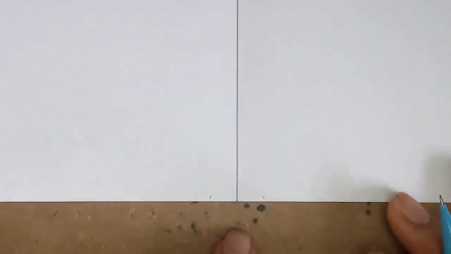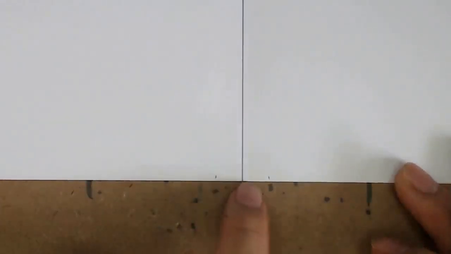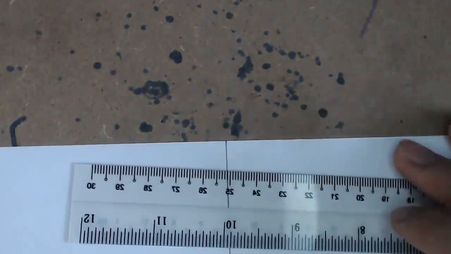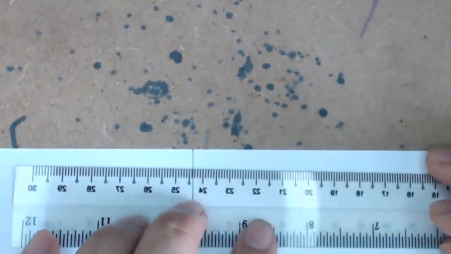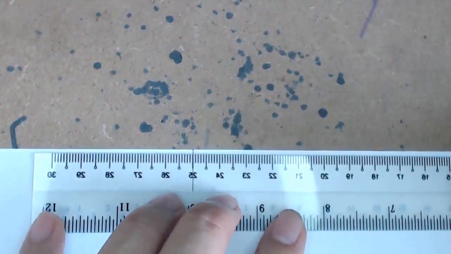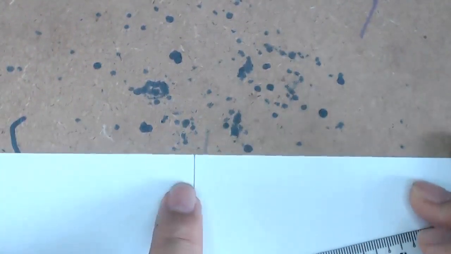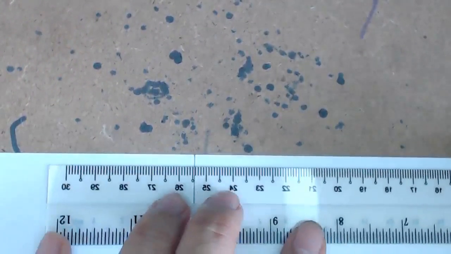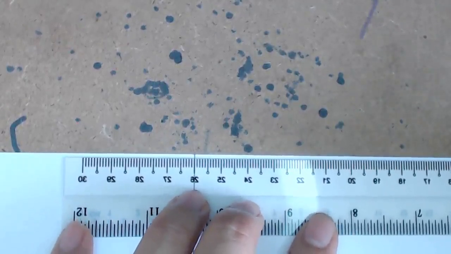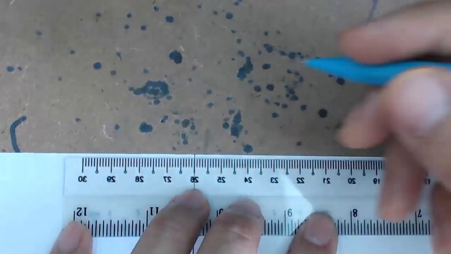Okay, if you can see it clearly, we got 2 dots there, each 1 centimeter away from the y-axis. We're going to do the same on the upper side of the vertical line, 1 centimeter on the right and also on the left, like that.